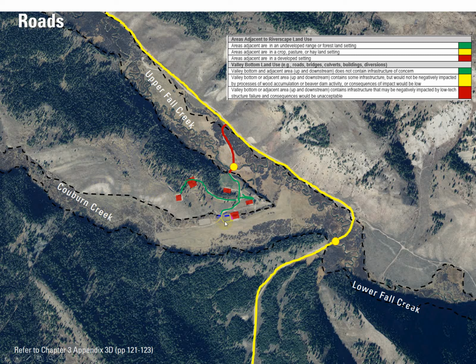These roads, no big deal up on the hillside. There are also these dirt roads down here that seem well out of harm's way, other than maybe the intermittent fan, but not at threat from this riverscape. These ones coming down in, probably also not a problem, but they are in the valley bottom, so we'll pay attention to those. And there's another little road up here. There's also an airstrip. It appears to be disused, but it's hard to say, so we'll note that.